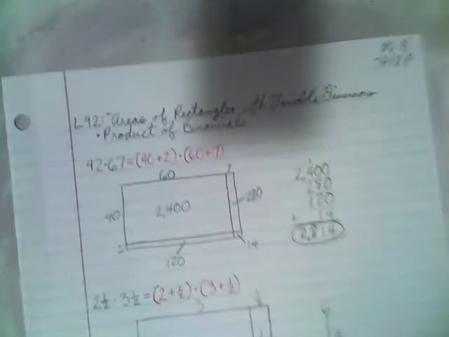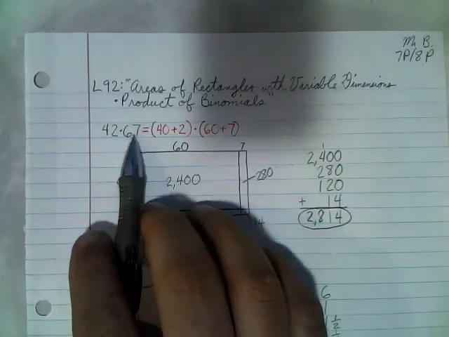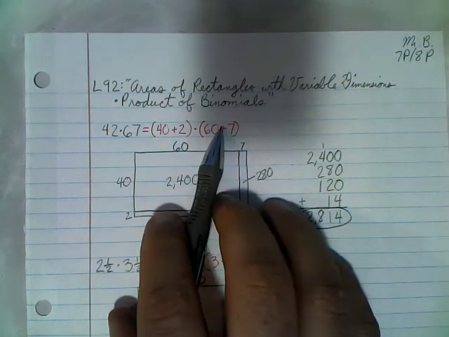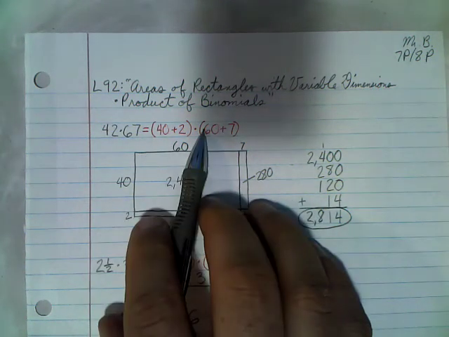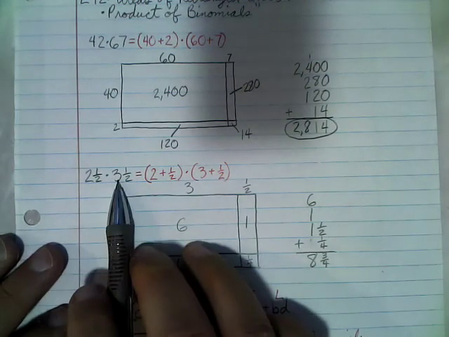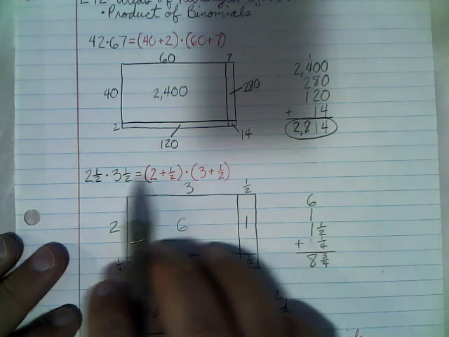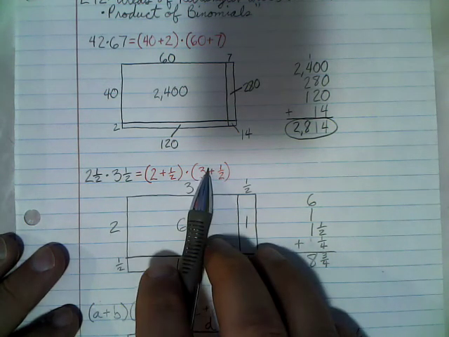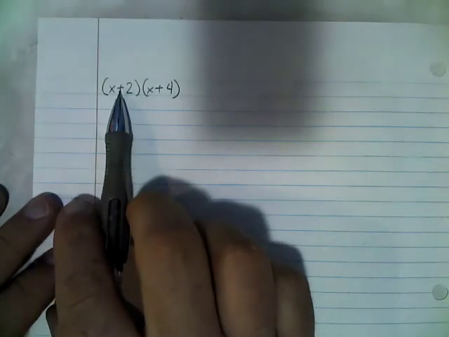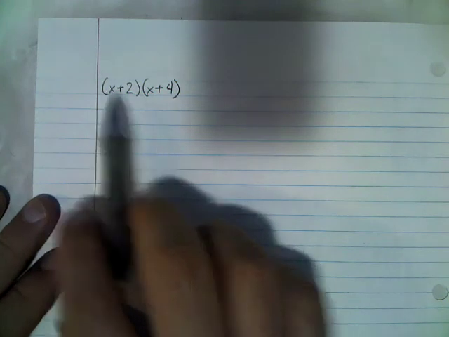Again, if we go to the front for just a moment, do this the normal way, okay? I would not change 42 and 67 into these and then FOIL them. Just do it the way that you learned how to do it years ago. Same thing here. Change these into improper fractions. I would not change them into binomials and then FOIL. So really, FOIL is useful when we end up with things like this. We end up with things with variables.